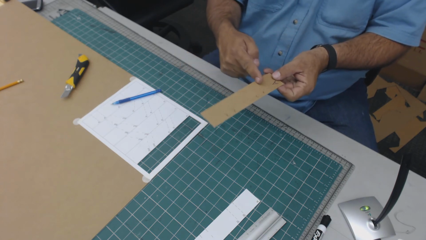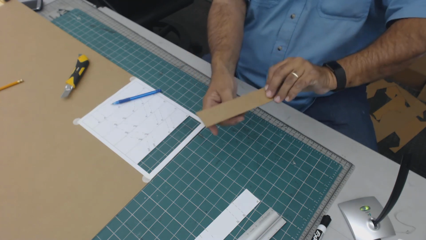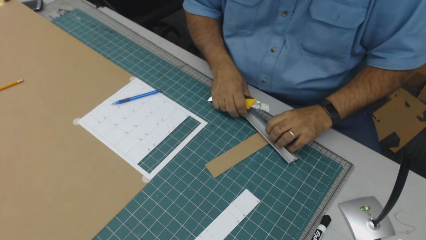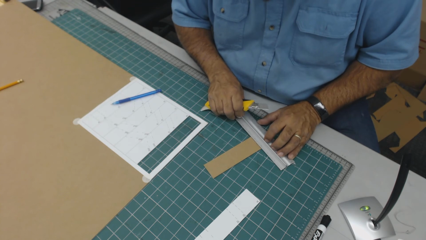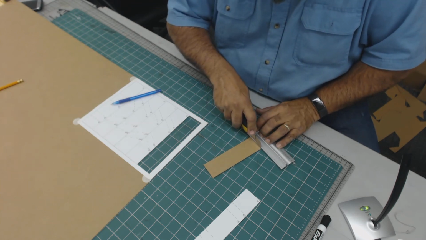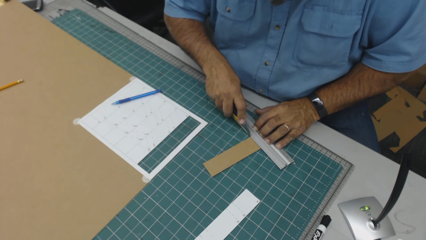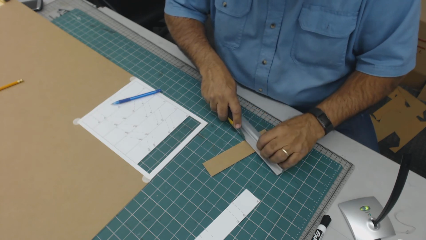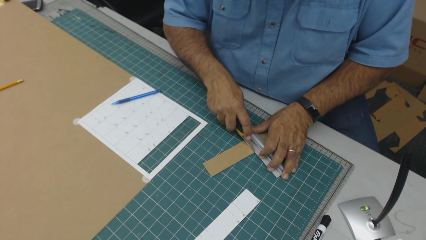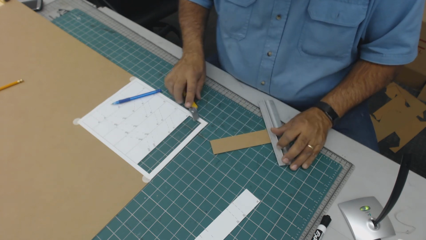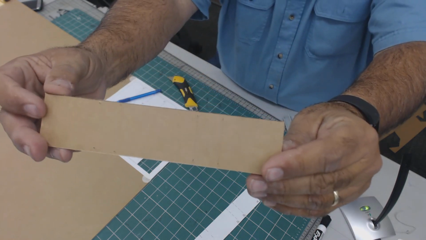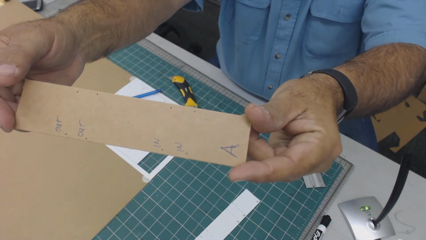For when I'm going to go in, I have to flip the thing over and crease the opposite side. So here it goes. All right, and so there is a set of creases on the back side from here.